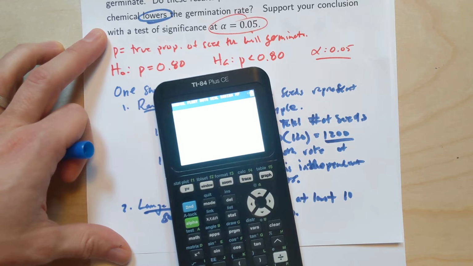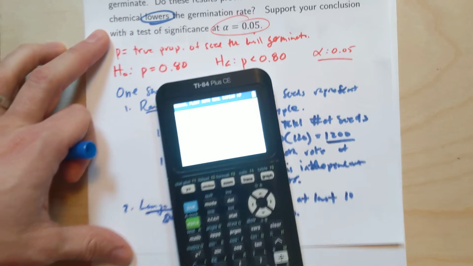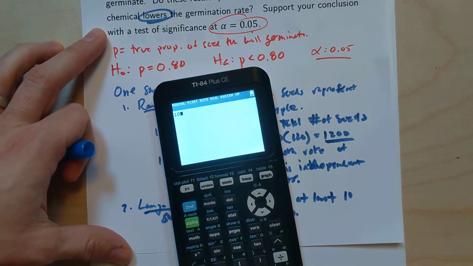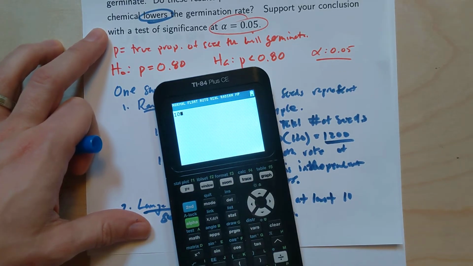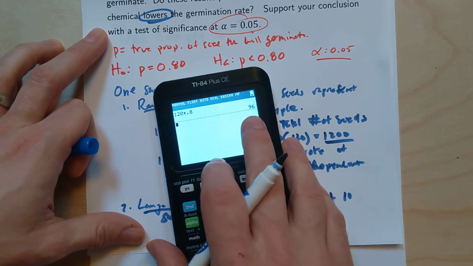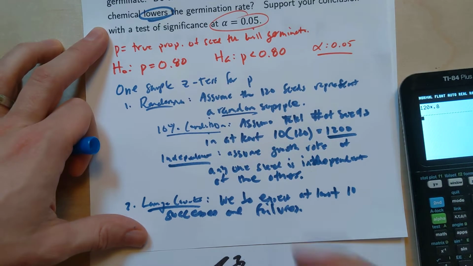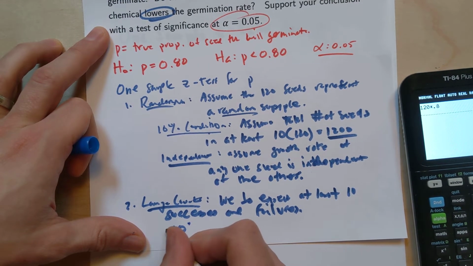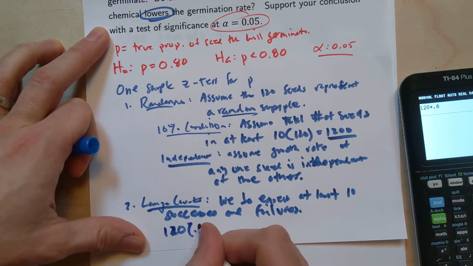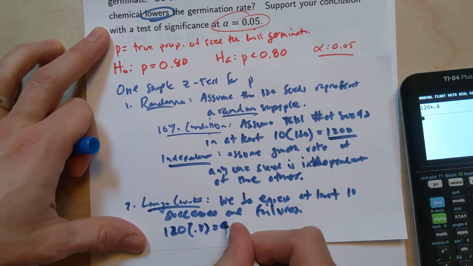Can you guys see that all right? It's a little hard to see. I apologize. 120 times 0.8 would be the expected number of successes, which equals 96.